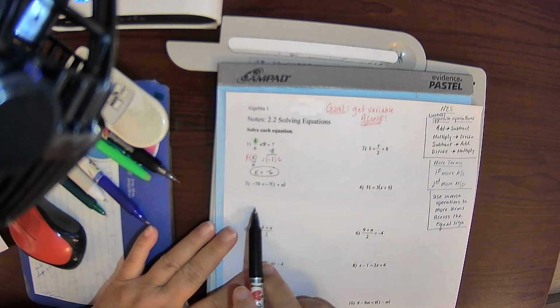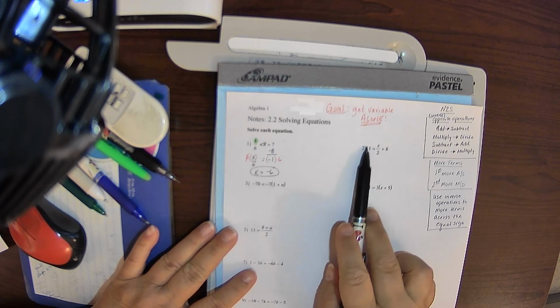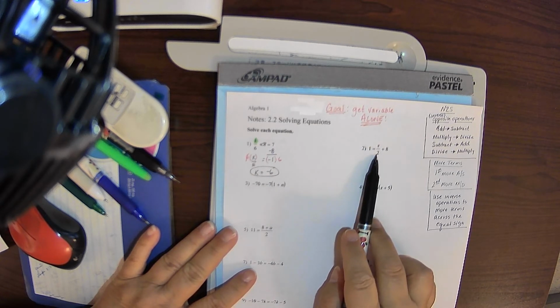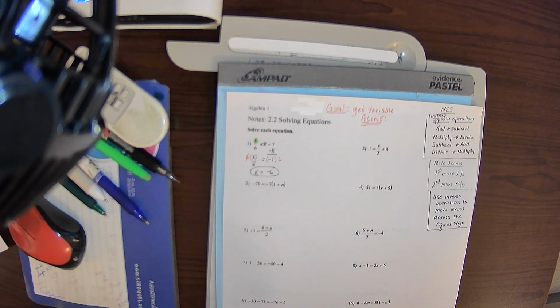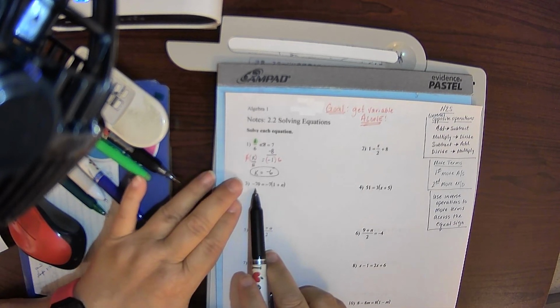Now, number 2 is the same type of problem. X is on the left side. I'm sorry, it's on the right side, so leave it there. All right, let's look at number 3.